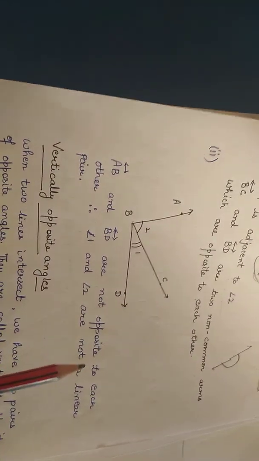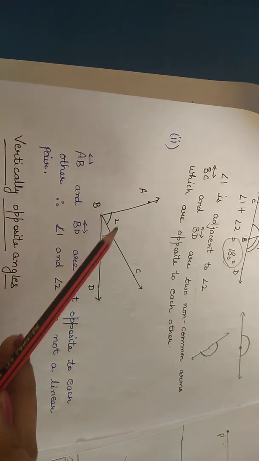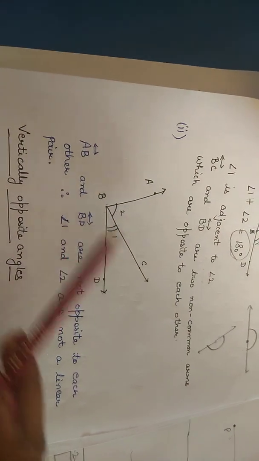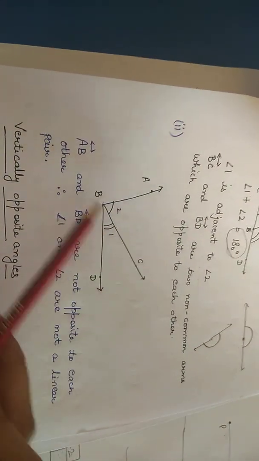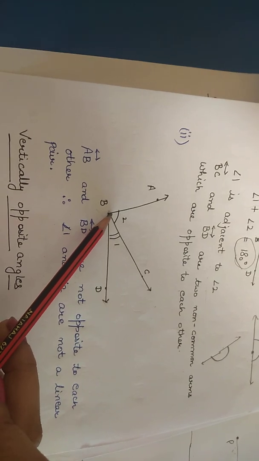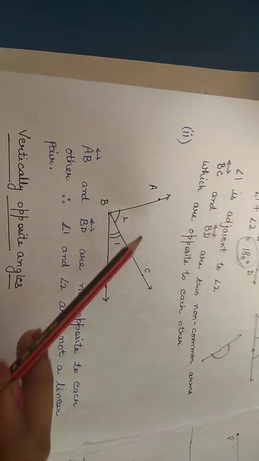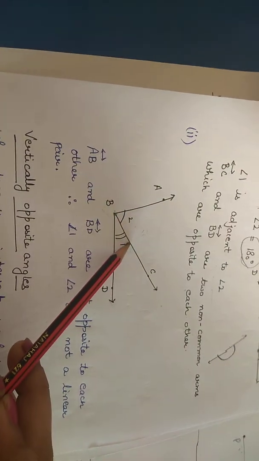Now similarly, the second one. Here, in angle 1 and angle 2, BC is a common arm and B is a common vertex. So, angle 1 and angle 2 are adjacent angles? Yes.